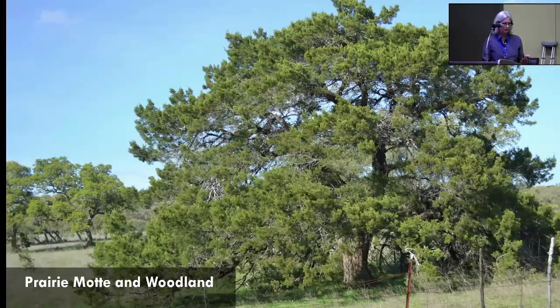And then you have also the prairie motte and woodland. Now look at the shape of that tree. At a glance, you may think that's a live oak. Live oaks do that where they grow their branches down. They do that in the middle of a grassland to prevent grasses from growing underneath them because we have short trees. So trees have learned to grow branches to the ground to keep the fire out. That one there has about a 33-inch trunk, making it at least 300 years old.